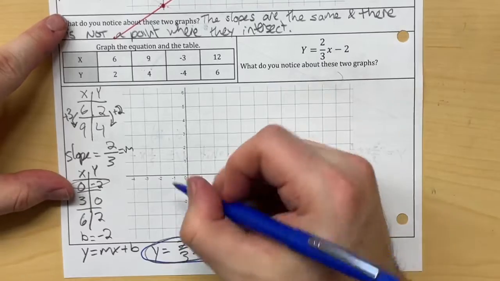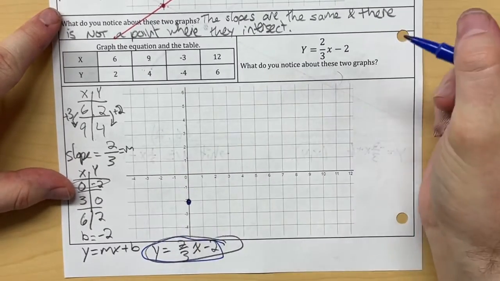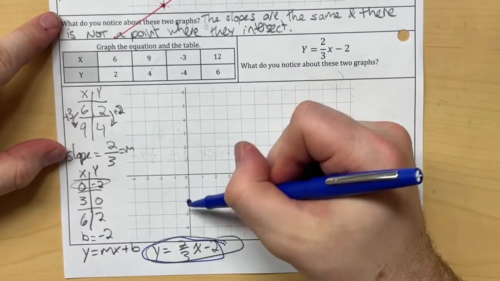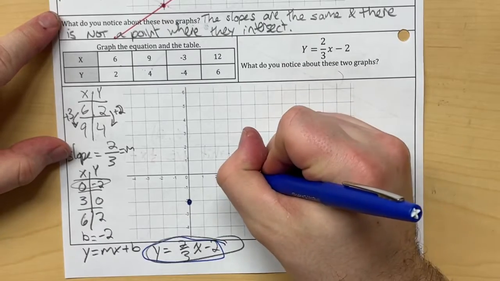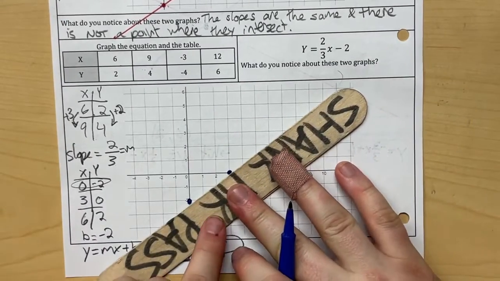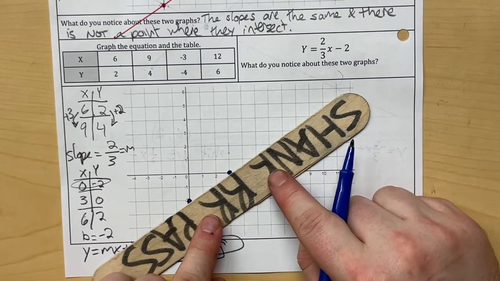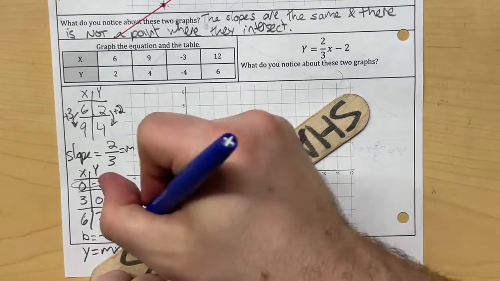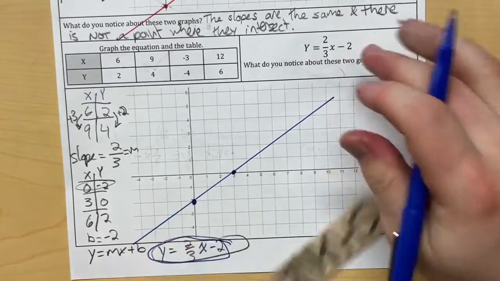So let me graph that point. I have negative 2, and then I have my slope. So I go up 2 and to the right 3. Now I can plot out that point. So let's have it like this. Again, 2 points on the graph, draw a line through them.